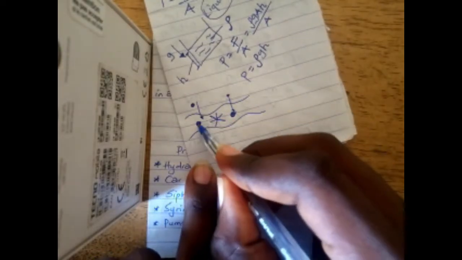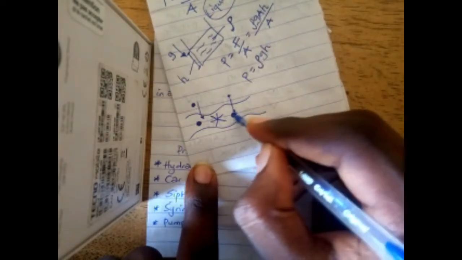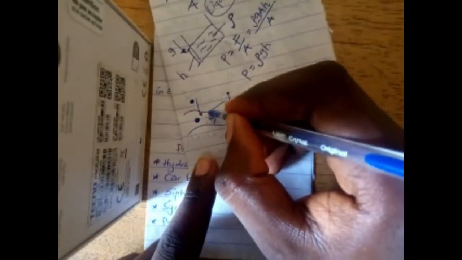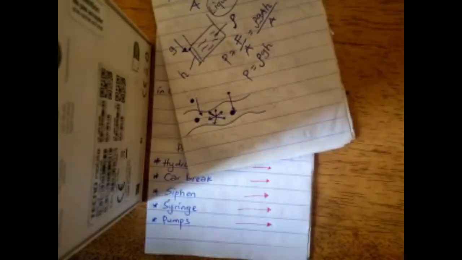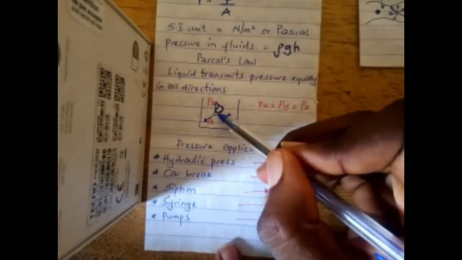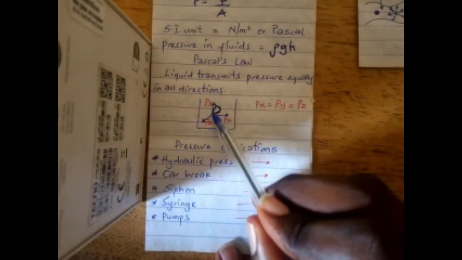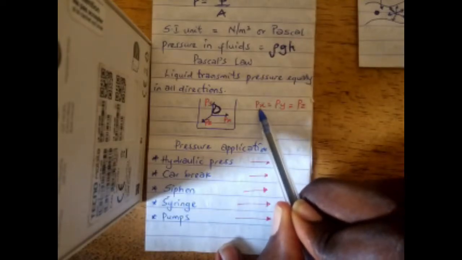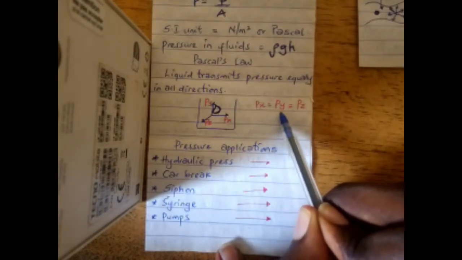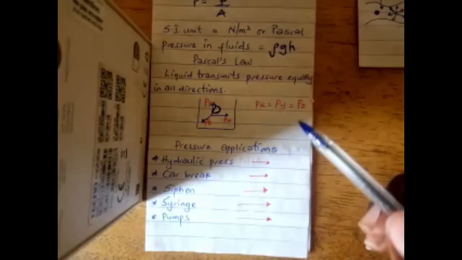So the pressure this stone will be experiencing here is also the same as the pressure which this stone will be experiencing here, because a fluid transmits the pressure equally in all dimensions. So a liquid transmits its pressure equally in all directions, in the x direction, the y-axis, and also the z-axis. So this gives us the pressure in the x direction is equal to the pressure in the y direction. It is also equal to the pressure in the z direction.